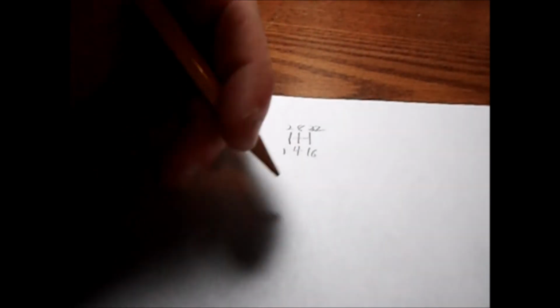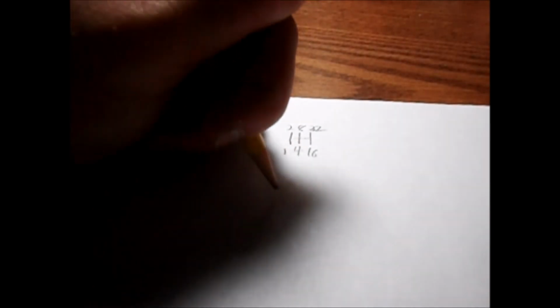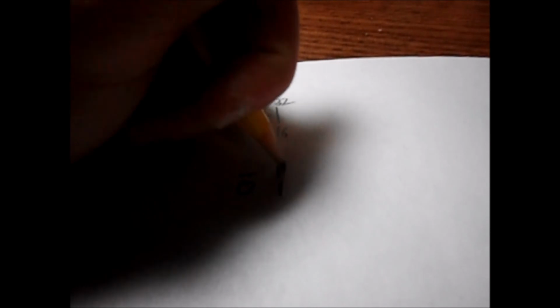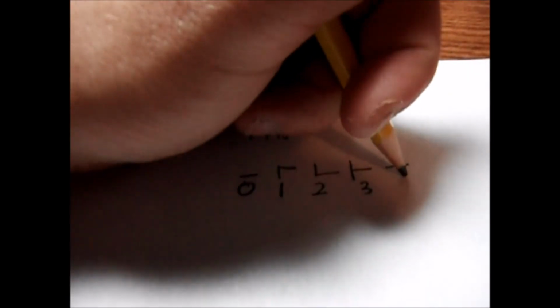1, 2, 4, 8, 16, 32. So it's very simple. 0 is a line. 0 is just a basic line like the original Ancient Binary system. So 1 equals that. See how it correlates. 2. Then here is where it gets different because you have to add all these up. So this is 3. And then on the next one you would go to 4.